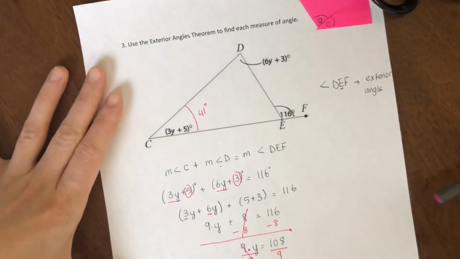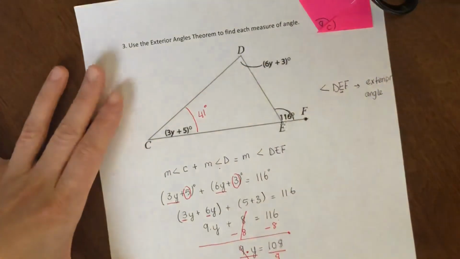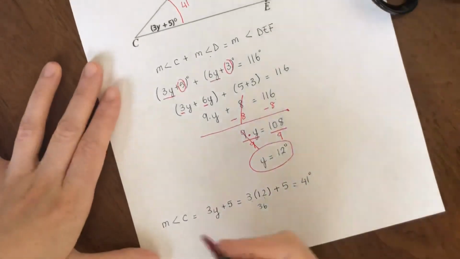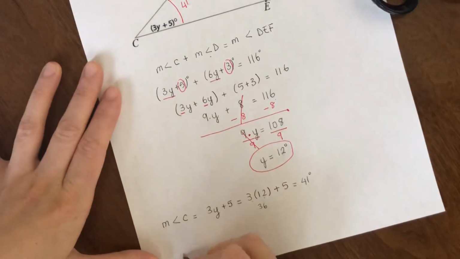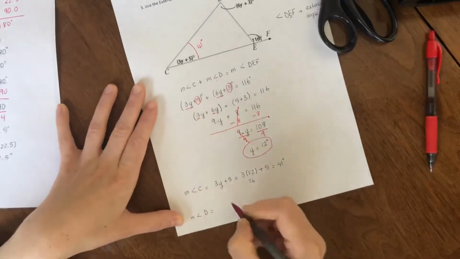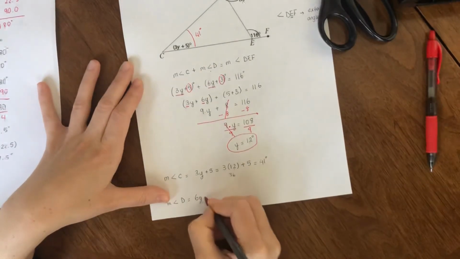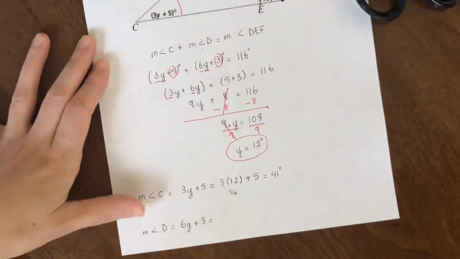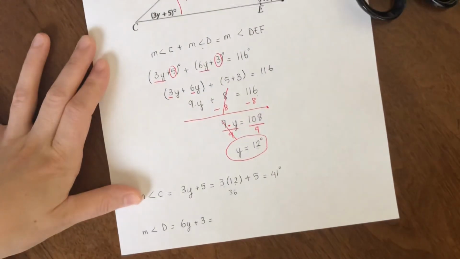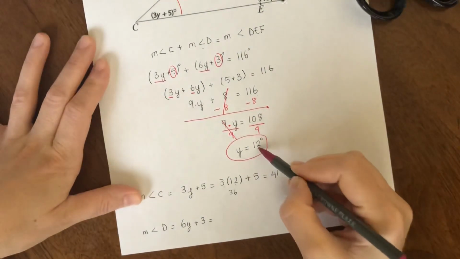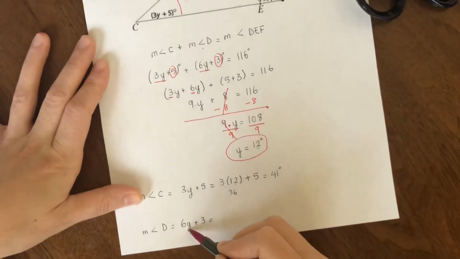Okay, how about angle D? The measure of angle D is 6y plus 3. Again, the y value is 12. I'm going to put 12 instead of y, right?